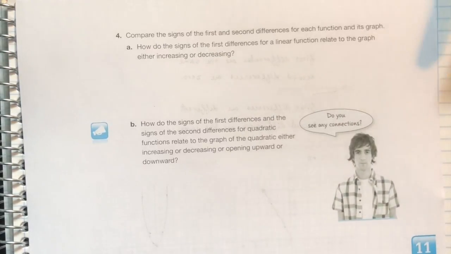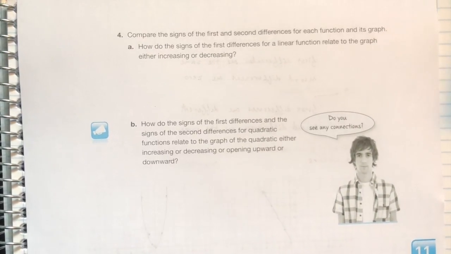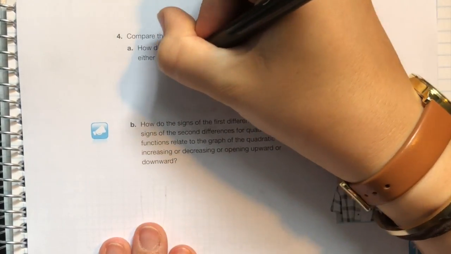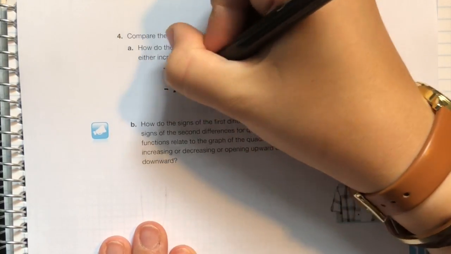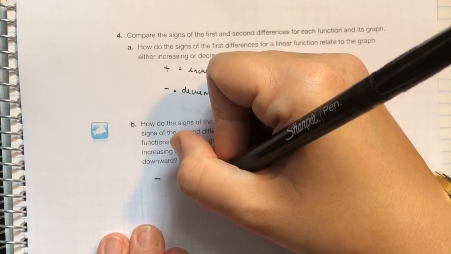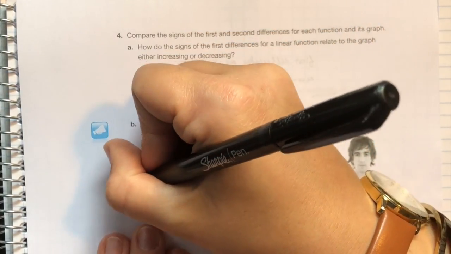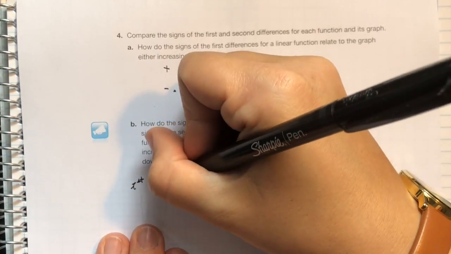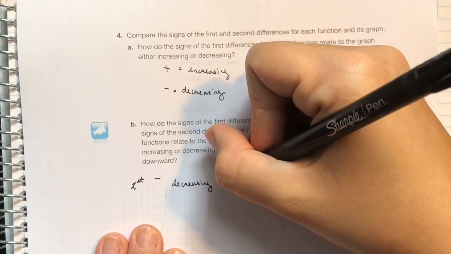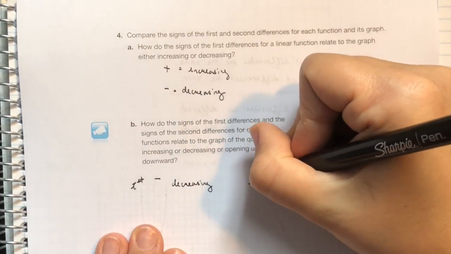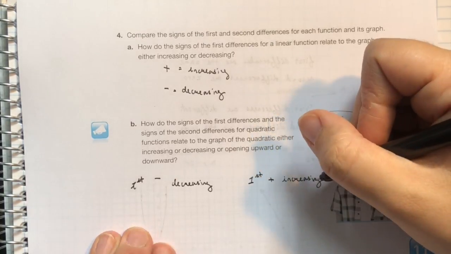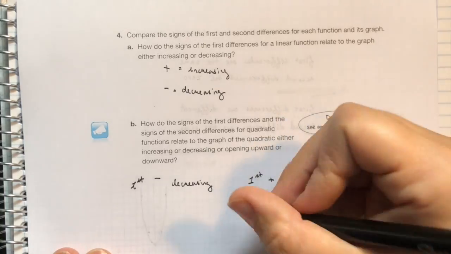So the next thing we're going to do is just look at problem number 4 quickly. And we're going to make some observations about first differences and second differences for linear and quadratic functions. Obviously, if the difference is positive, it's increasing, negative is decreasing. And for the quadratic, there's kind of two stages here. If it's a first difference and it's negative, it's decreasing. If it's a second difference and it's negative, it's opening down. If it's a first difference and it's positive, it's increasing. And if it's a second difference and it's positive, it's opening upwards.